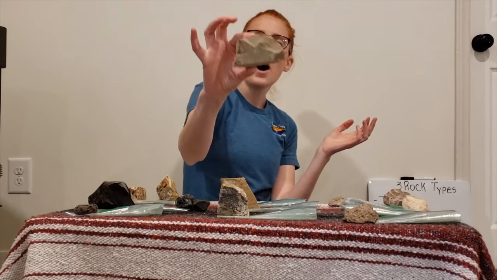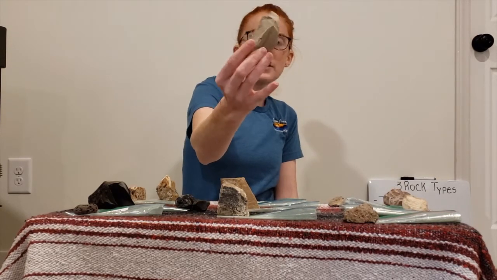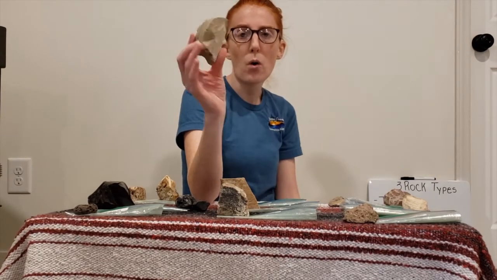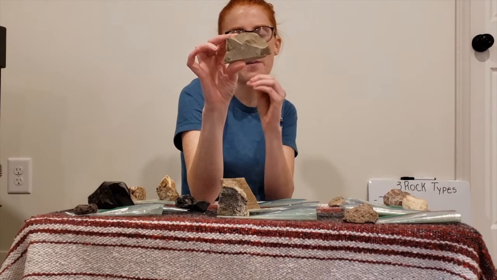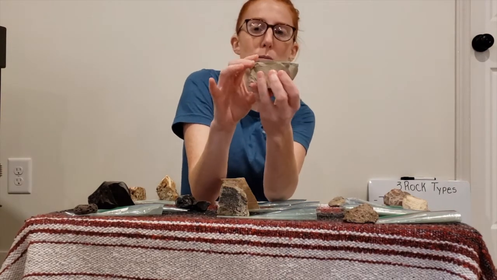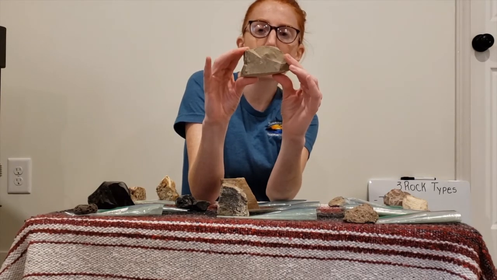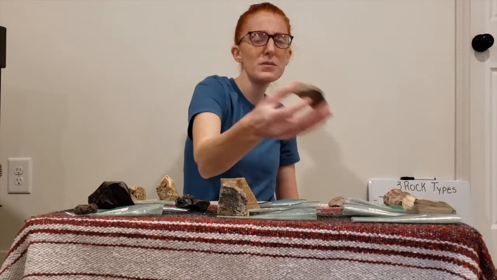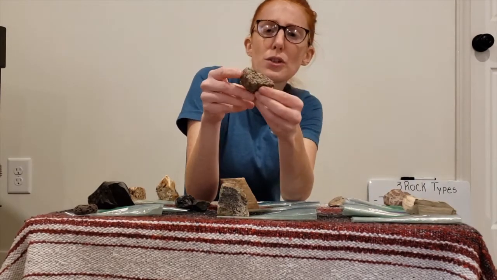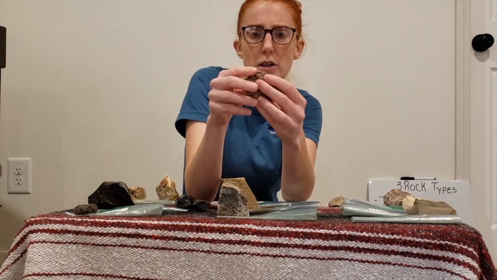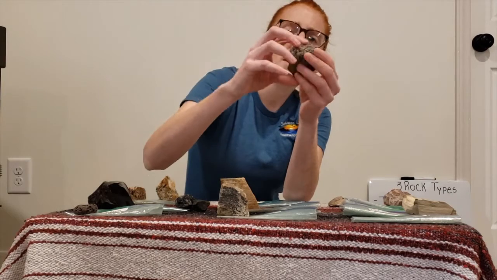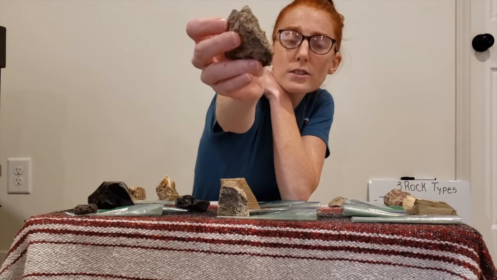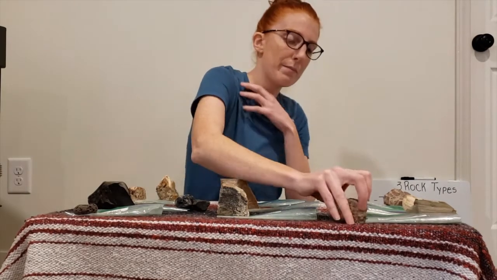Another example is shale. And shale is created when silt, which is really fine soil particles, or clay particles are fused together over time and compressed. So it's a really fine formed stone because the particles that create it are so fine. However, the opposite kind of rock would be a conglomerate. Conglomerates are usually created with gravel-sized particles, so you can see here, this almost looks like a lot of different rocks were fused together, because essentially that's what it is. So that's conglomerate.